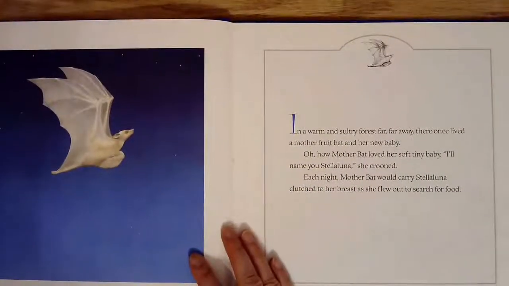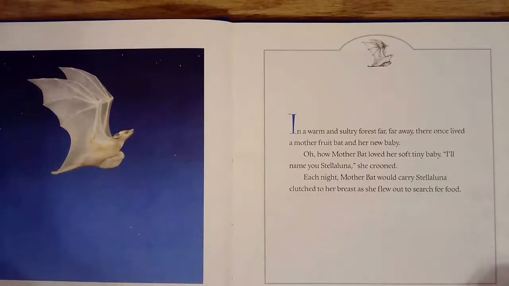In a warm and sultry forest far, far away, there once lived a mother fruit bat and her new baby.